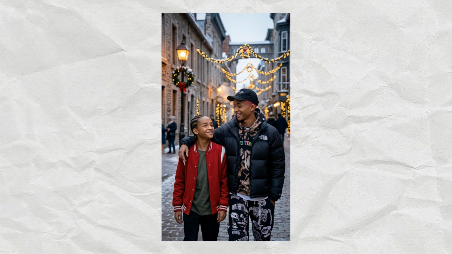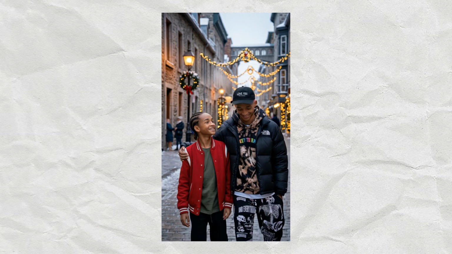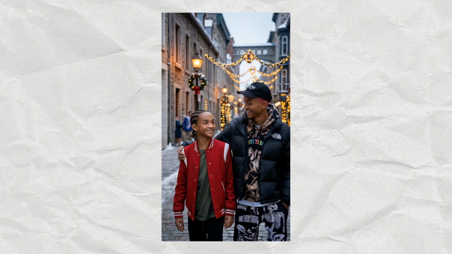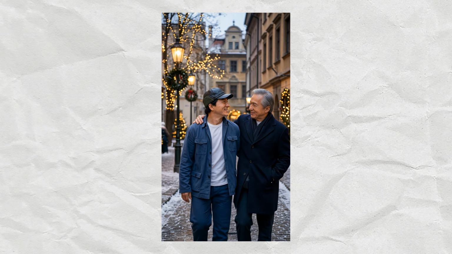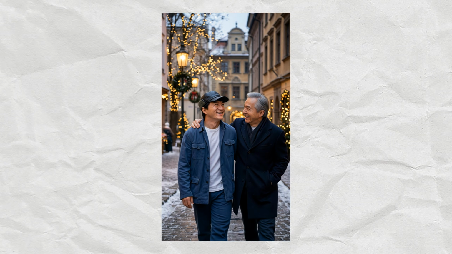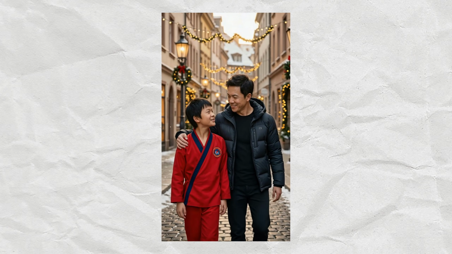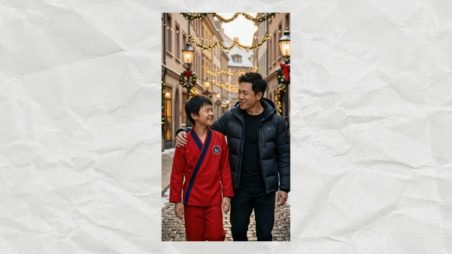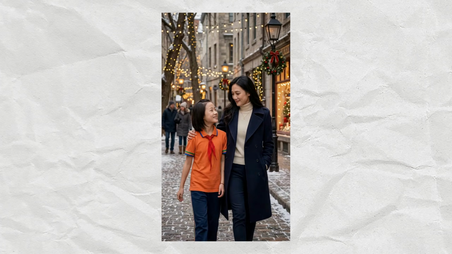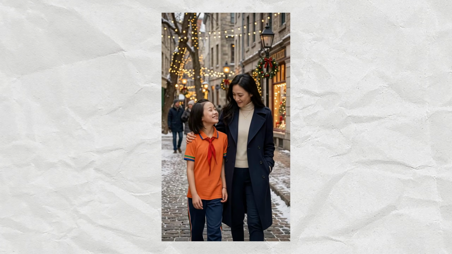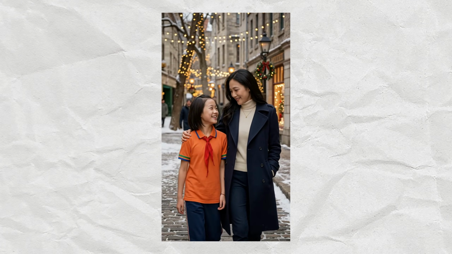Final step. From here, you can simply repeat the same process for other celebrities from the same movie. Once you've generated all the clips you need, combine them in your favorite video editing app. Add some text, smooth transitions, and maybe an emotional background soundtrack to really boost the nostalgia factor. And just like that, your viral-ready AI transformation video is finished.